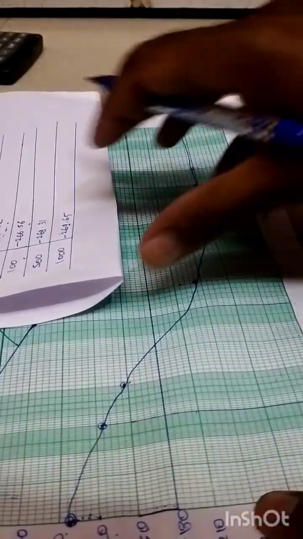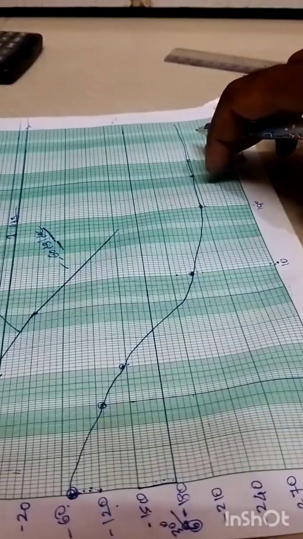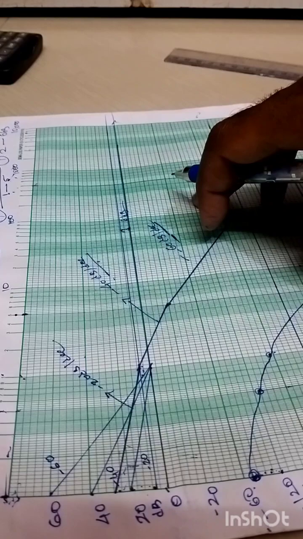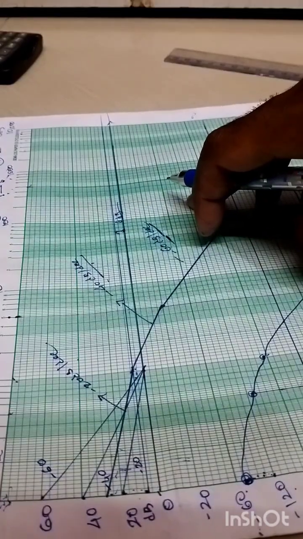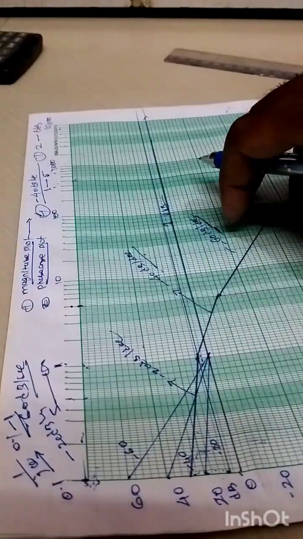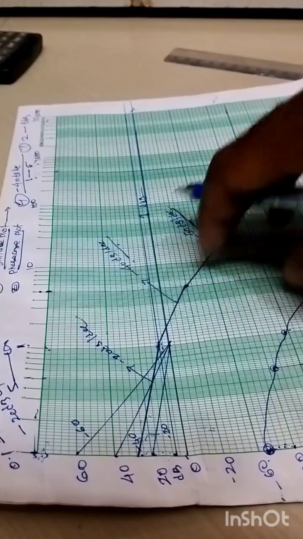Then immediately after that, freehandedly we need to join all these points like this, right? So this is your phase angle plot and this is your magnitude plot, right? So our objective is what here? Our objective is we need to determine the stability of that system.